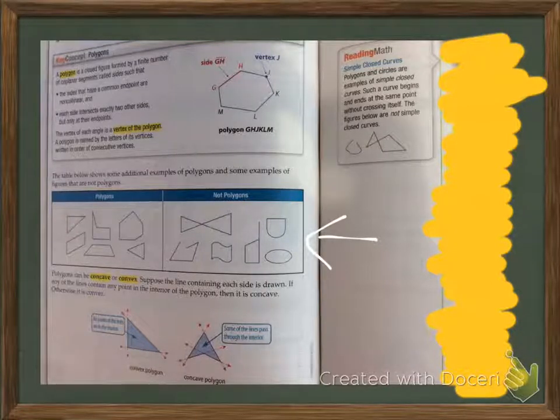Notice the difference between the two. Polygons are going to be closed, so they're not going to have any openings like this figure does. They're going to be straight lines, so there's not going to be any curved lines like this figure has. The sides all have a common end point, and each side intersects exactly two other sides. So it wouldn't be something like this, where it's intersecting more than two sides.